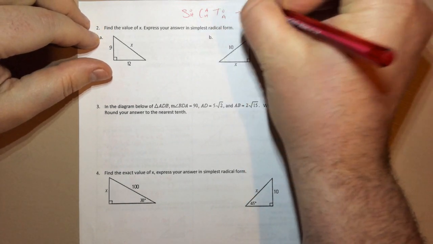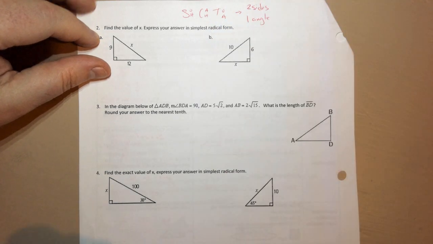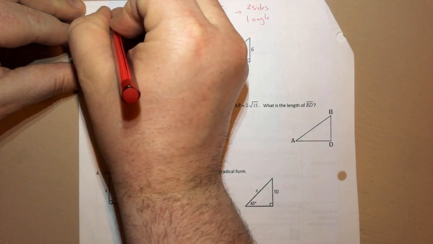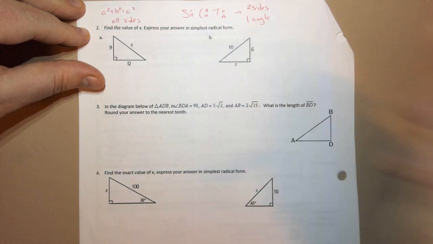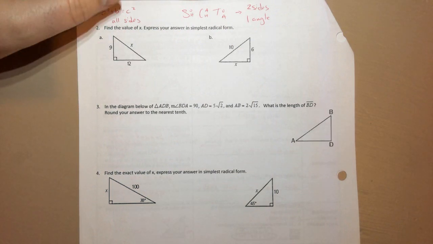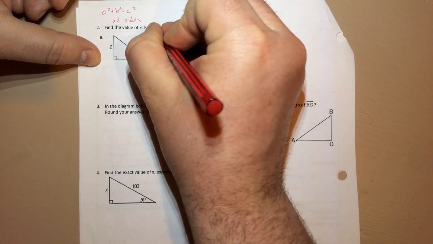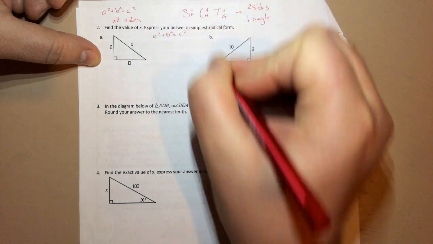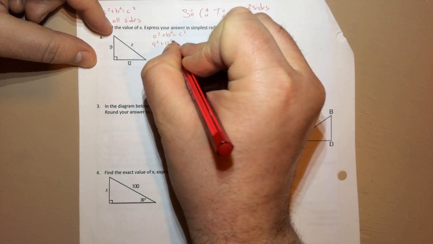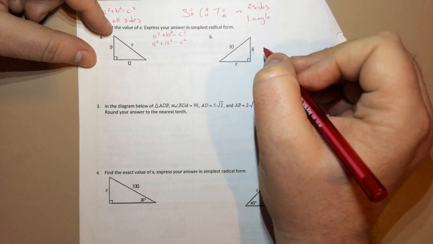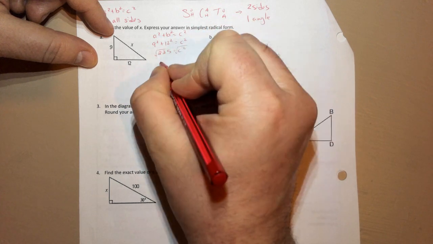You have to have 2 sides and 1 angle. All right. If we're doing a squared plus b squared equals c squared, this is all sides, no angles. All right. So since we have all side lengths, I can use that. So remember, we have a squared plus b squared is equal to c squared. So we're going to plug in. So 9 squared plus 12 squared is equal to c squared. This is equal to 225. And then we take the square root, we get 15.